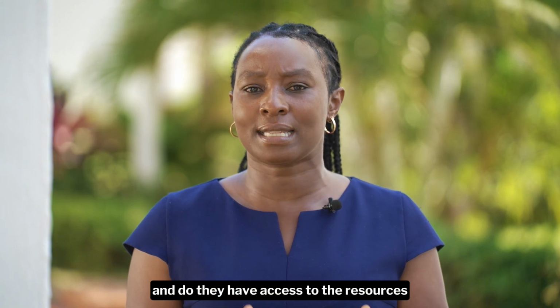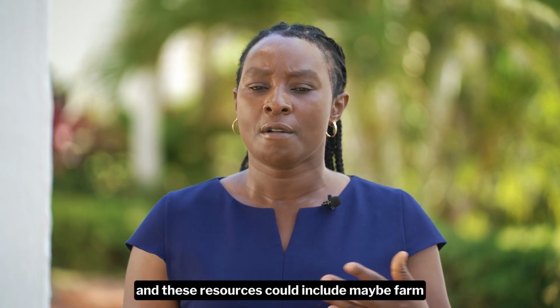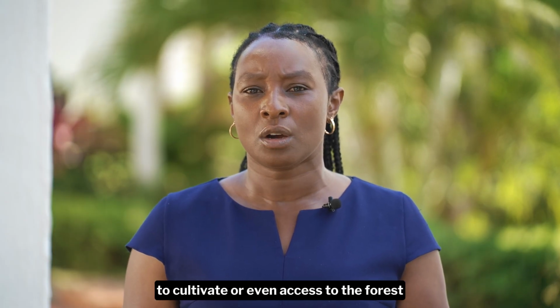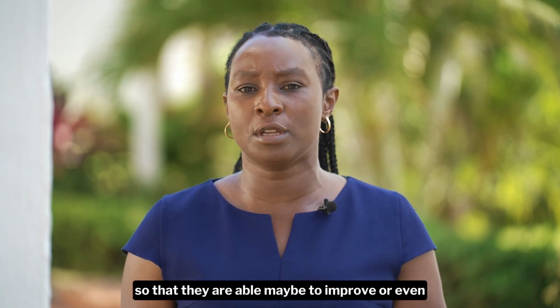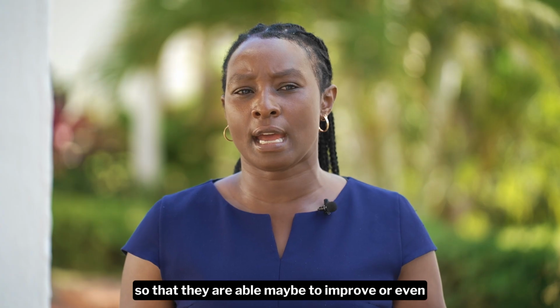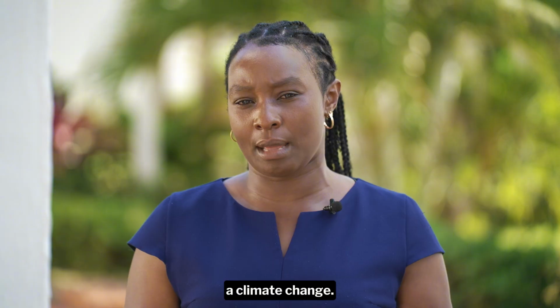And do they have access to the resources? And these resources could include maybe a farm to cultivate, or even access to the forest for the forest products, so that they are able maybe to improve their status of vulnerability to the climate change.